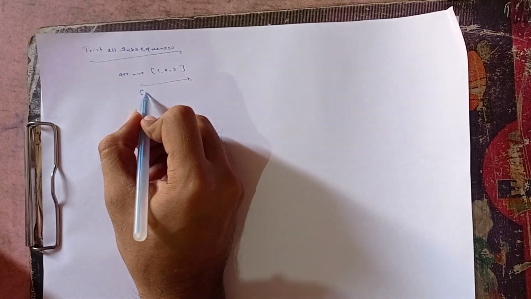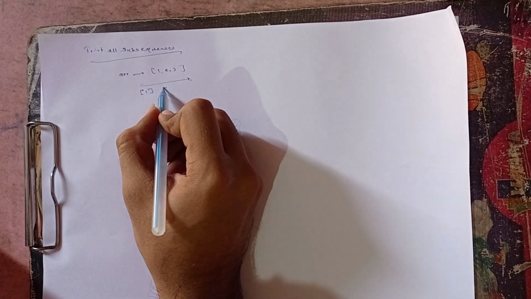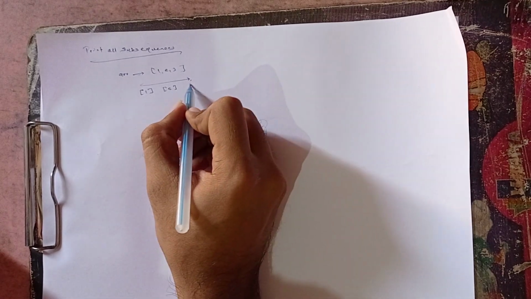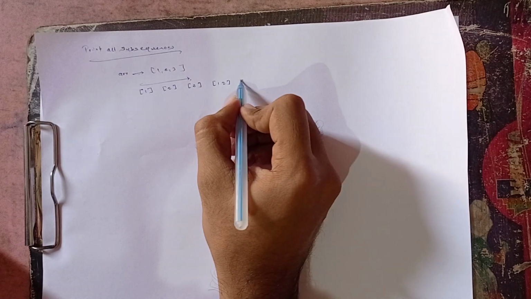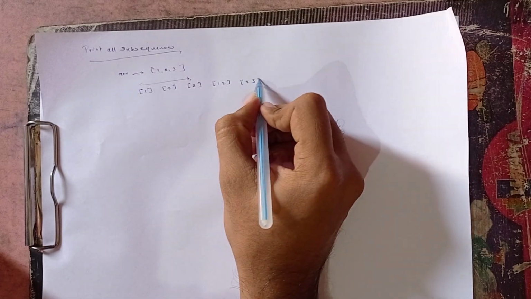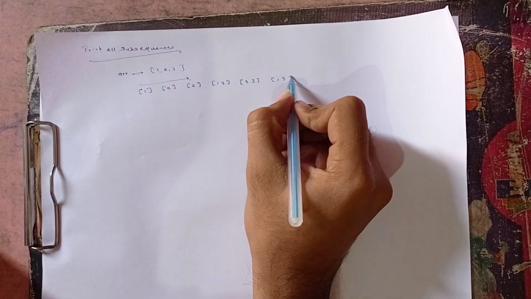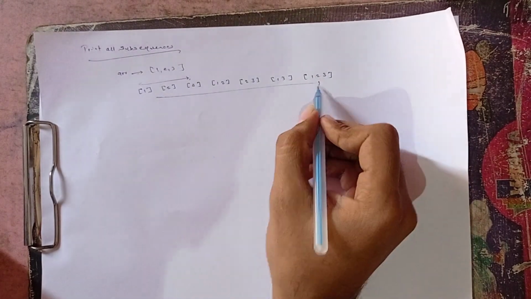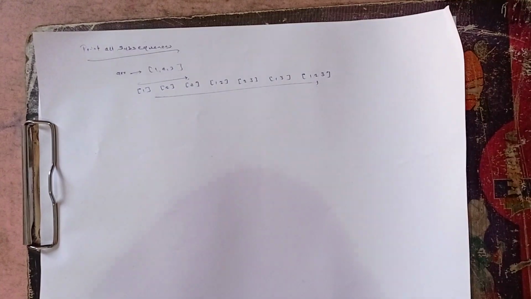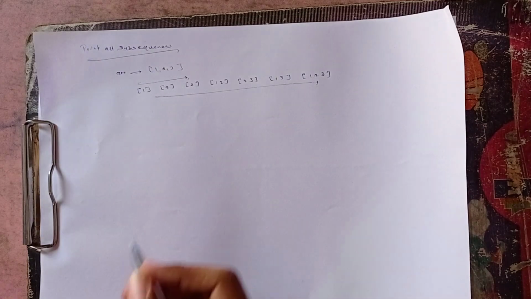So here 1 is a subsequence, 2 is a subsequence, 3 is a subsequence, 1 2 is a subsequence, 2 3 is a subsequence, 1 3 is a subsequence, 1 2 3 is a subsequence. So these are the subsequences for this given array. So what is a subsequence?